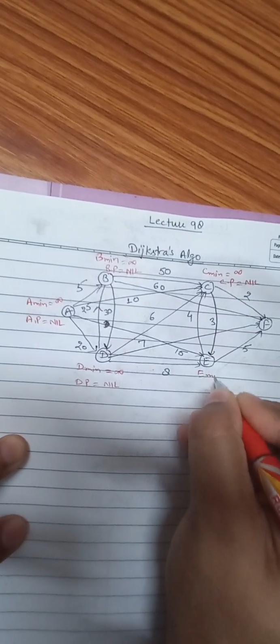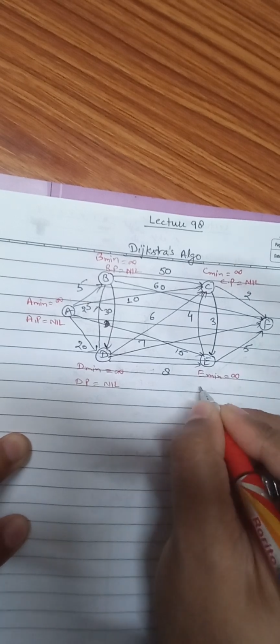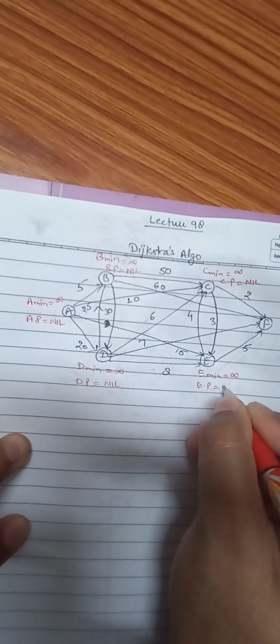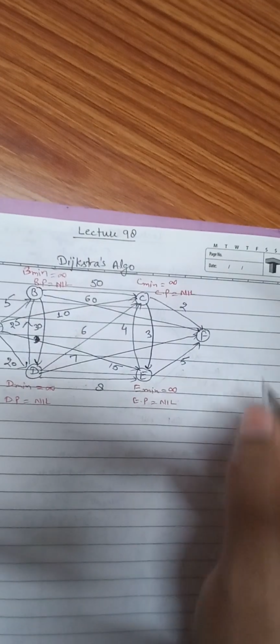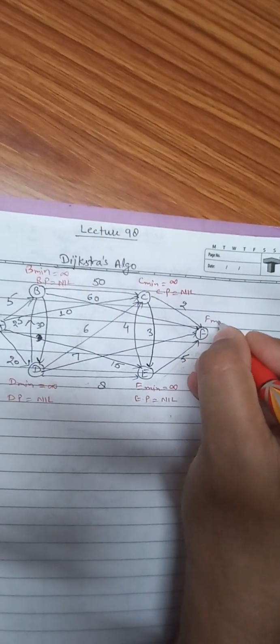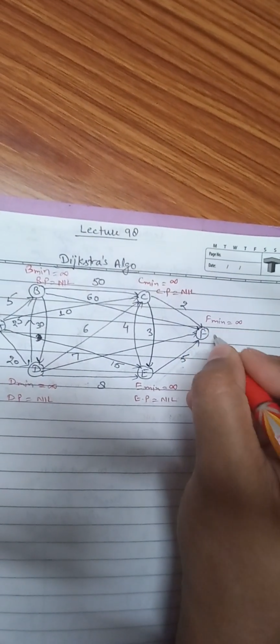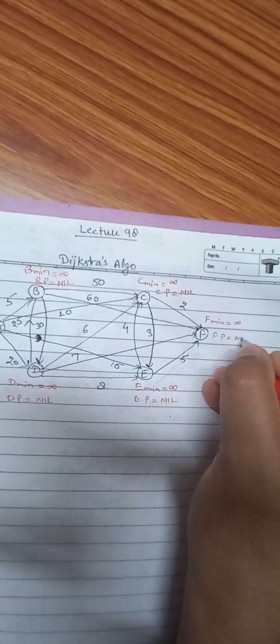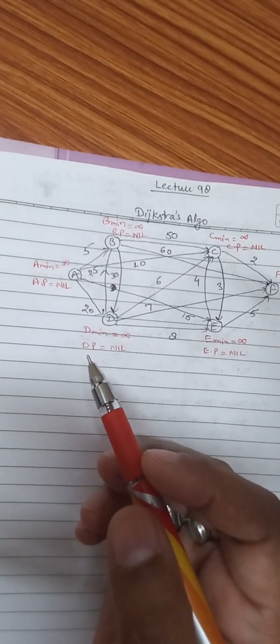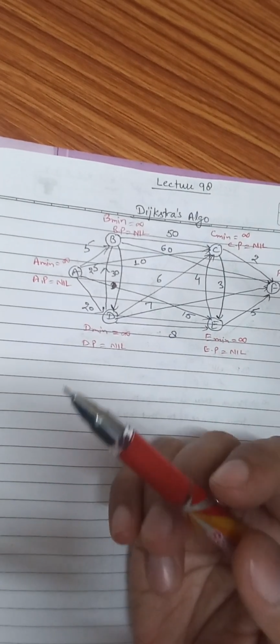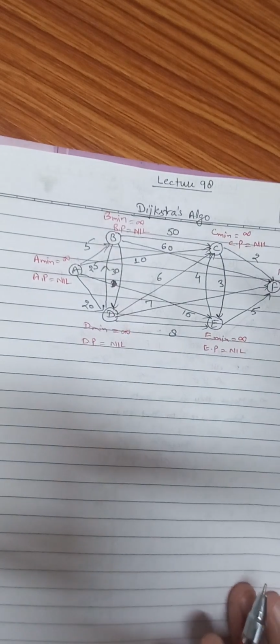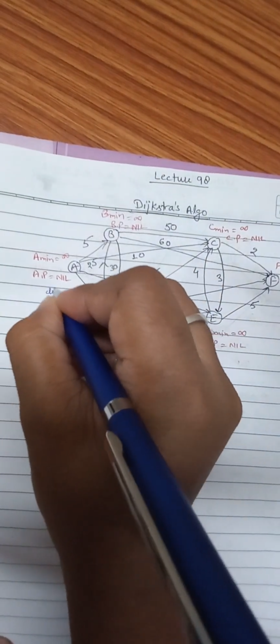E minimum is infinity and E's parent is nil. In a similar way, for F minimum is equal to infinity and F's parent is equal to nil. Now we are choosing A, because from somewhere we have to start. So suppose we are choosing A, so we are deleting A node. We are deleting A node.